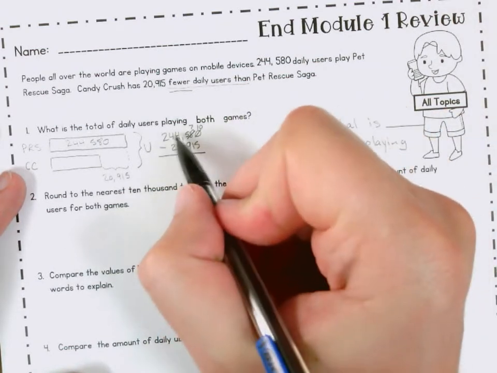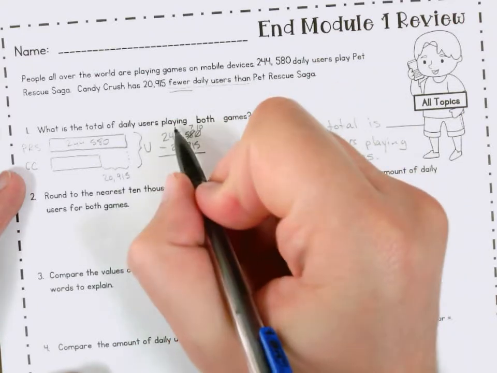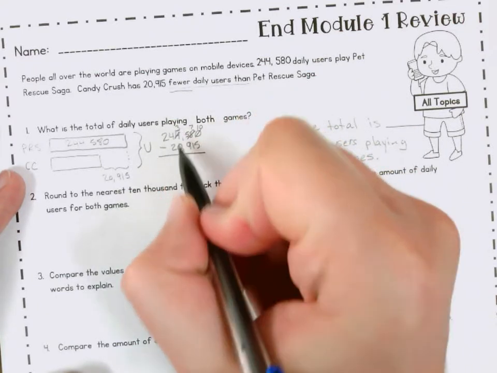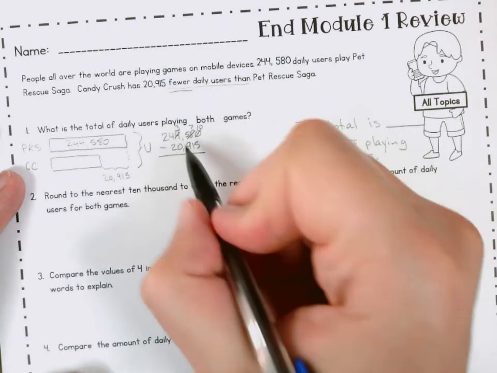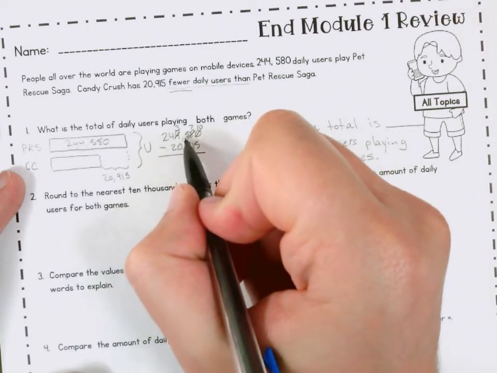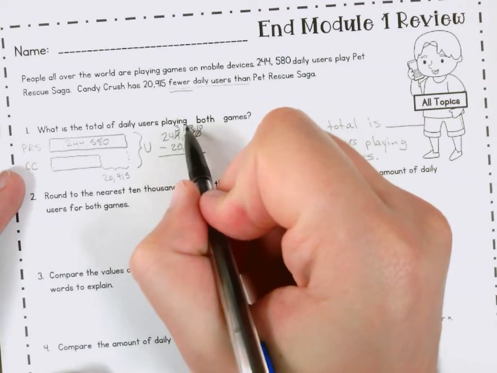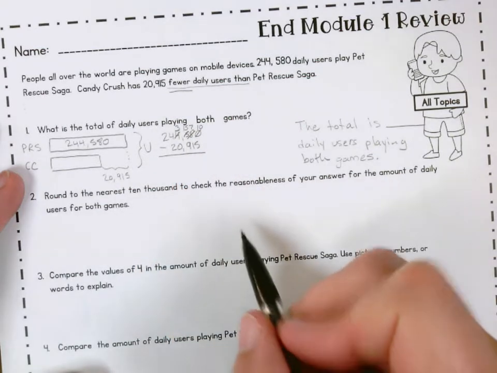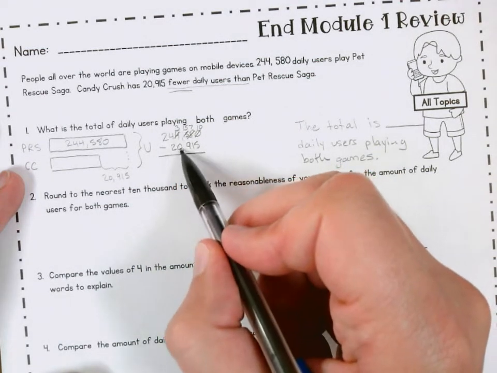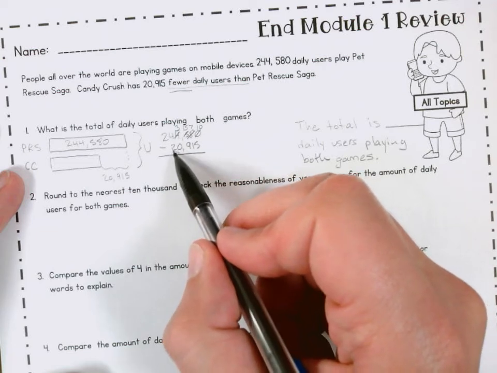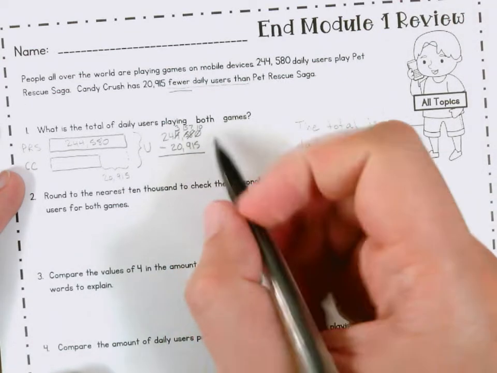I don't have enough hundreds. So I'm going to come over to my thousands, take one of my thousands, leaving 3, and unbundle it into 10 more hundreds to add to the 5 I already have, so now I have 15 hundreds. I still have enough thousands. I have enough 10,000s and 100,000s, so now I can subtract.